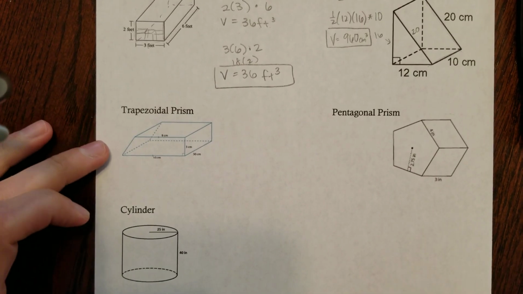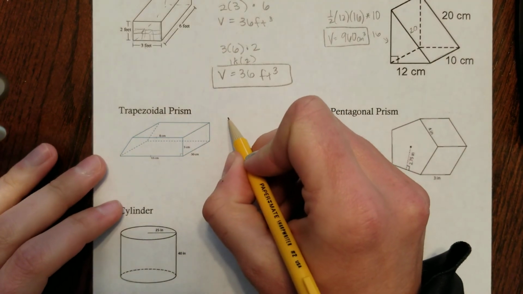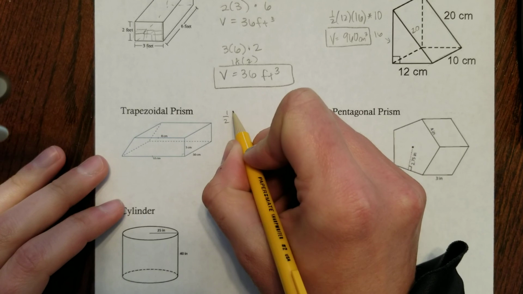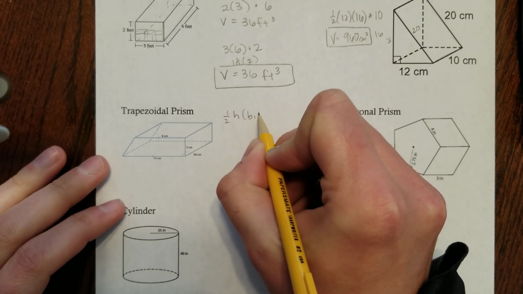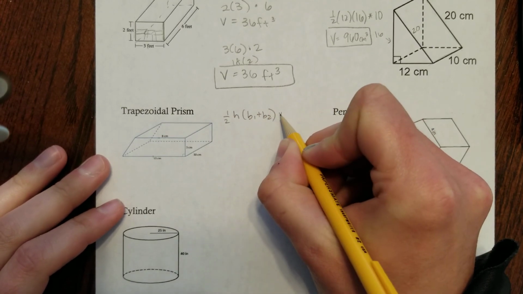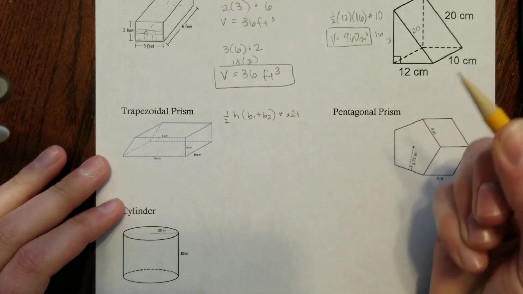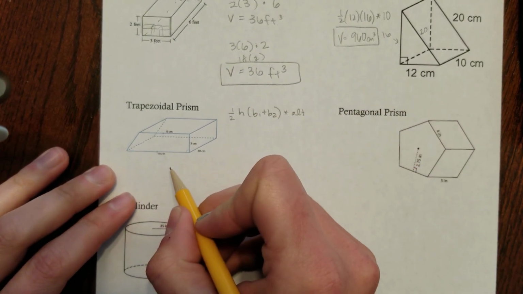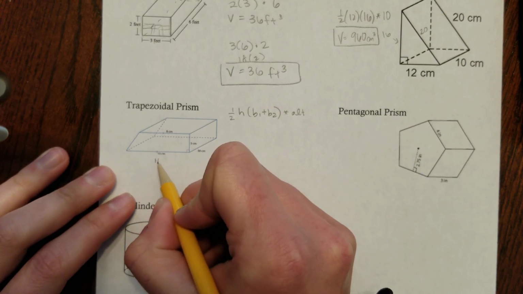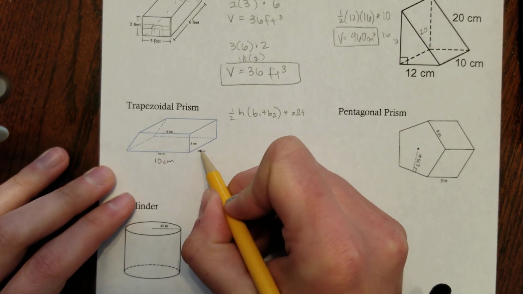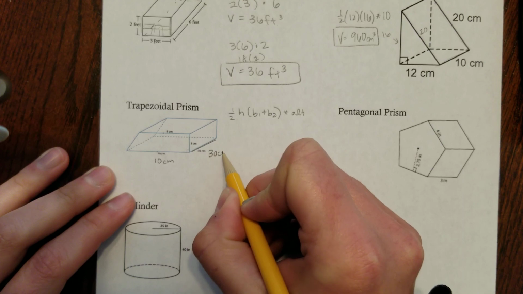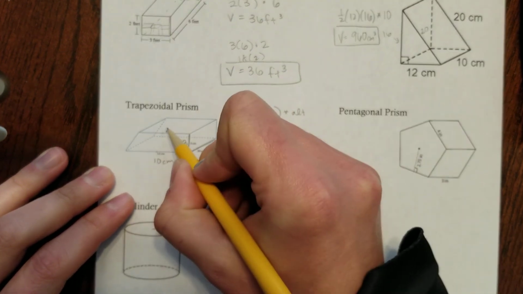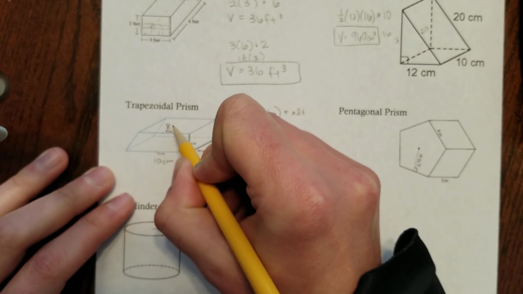So for our trapezoidal prism, the area of our base is going to be a trapezoid. So we're going to need the formula for that. So that's 1/2 times the height, base 1 plus base 2. And then we're going to multiply that by the altitude, which again is the distance between the trapezoids. So these numbers are kind of small. I probably should have made my picture bigger. But this is supposed to be 10 centimeters. This side right here is 30 centimeters. This right here is 3. And then this guy here at the top is 8.